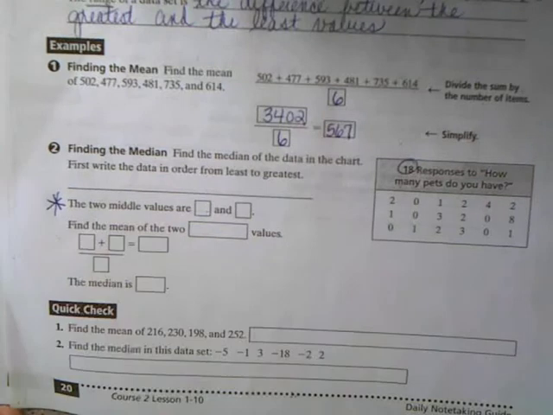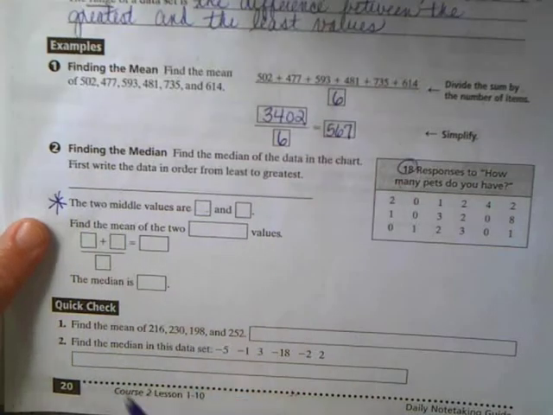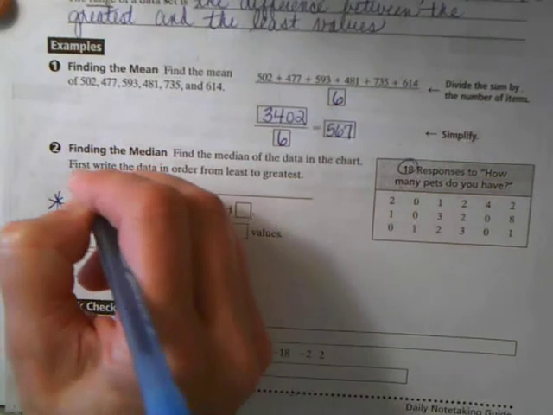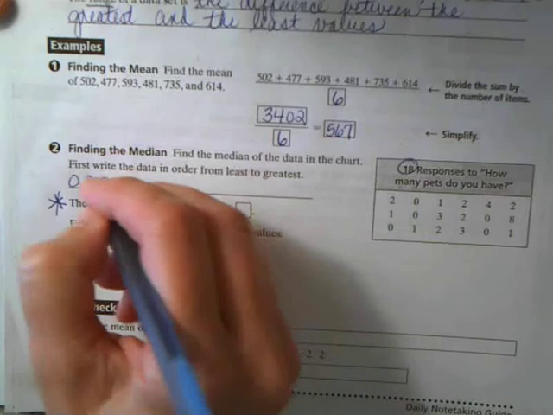And this is why I have the star here, and we'll talk about that in just a moment. So first, we want to write the data in order from least to greatest. I would just go through and write down all the zeros. I believe there are 5 zeros in here. 1, 2, 3, 4, 5.